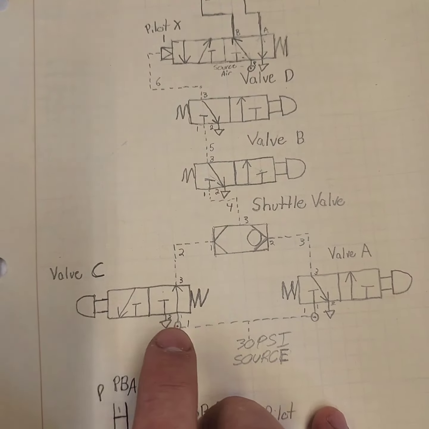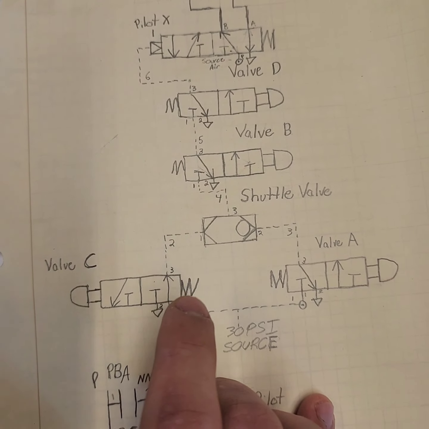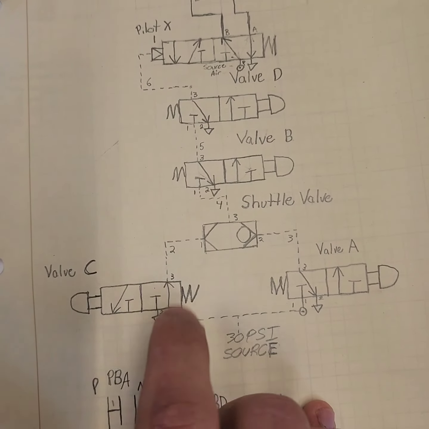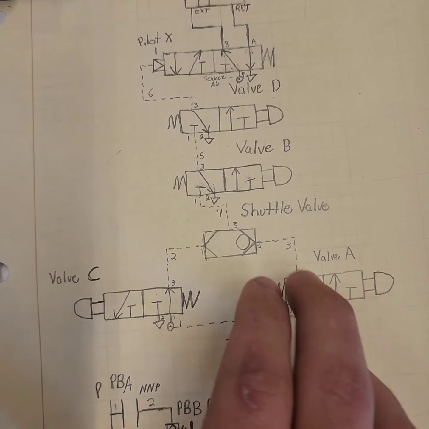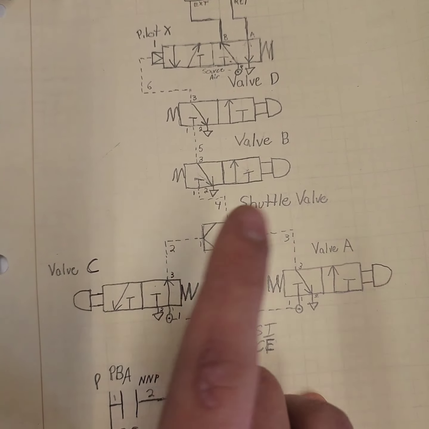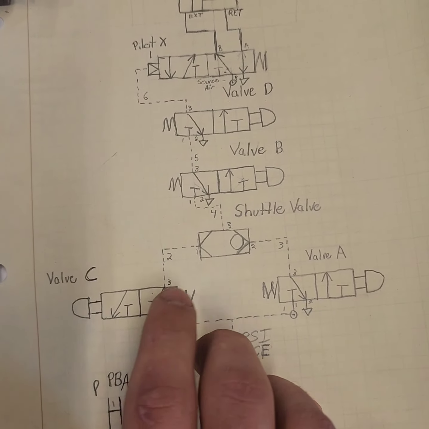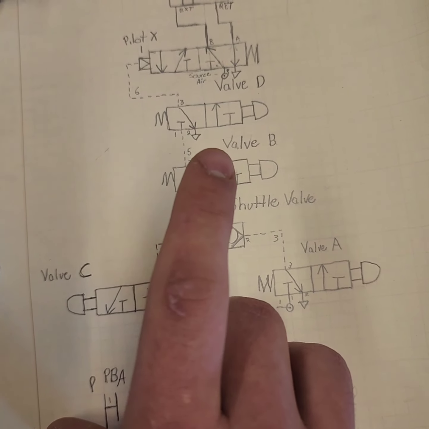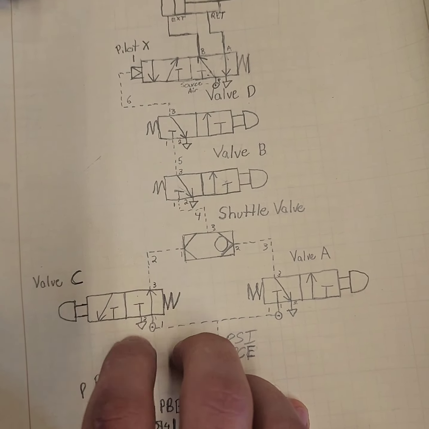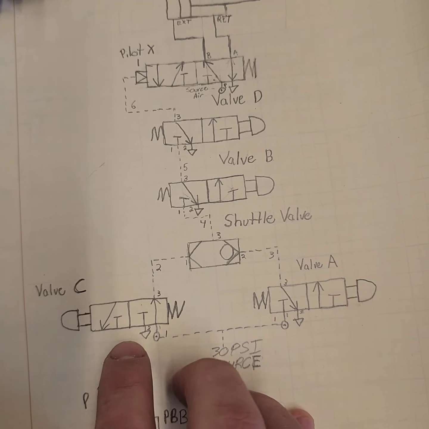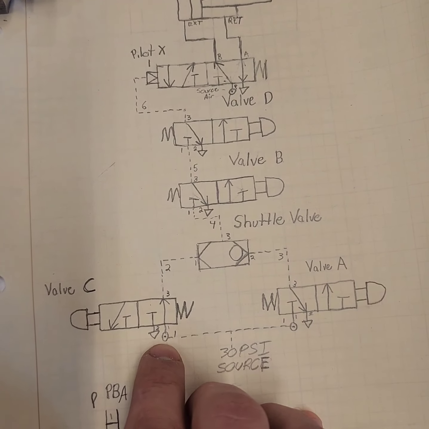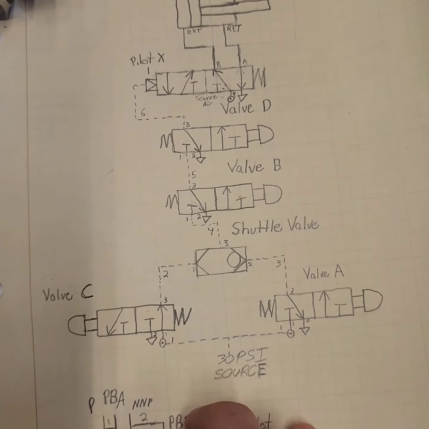Now if you press C, C is normally passing, so in our equation it was a not C. And so you could be holding all those and press it and it'll still stay retracted. But if you press just B and D, it'll retract, and if you press C, it'll extend again, because that's going to cut off your pilot air supply to the rest of the circuit.